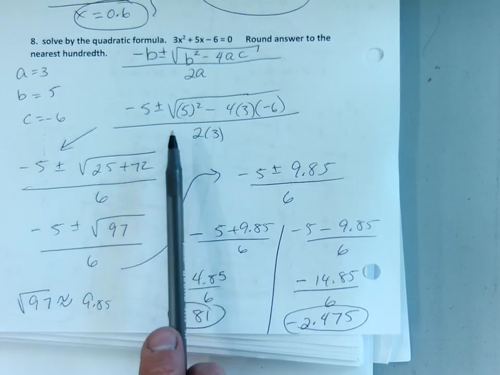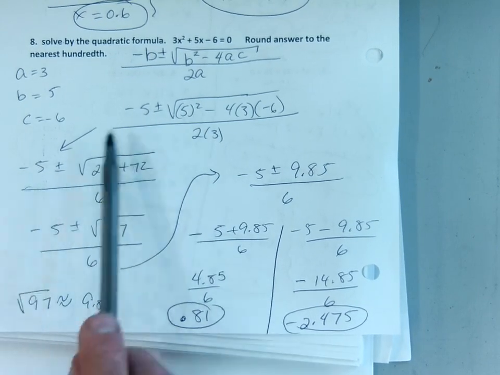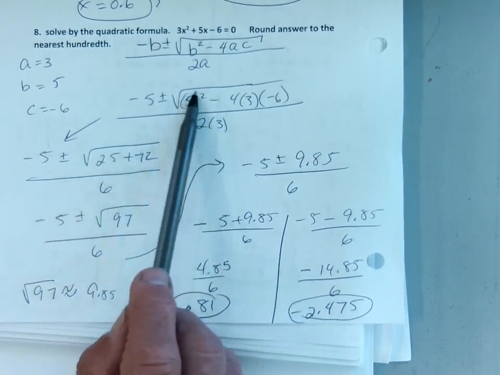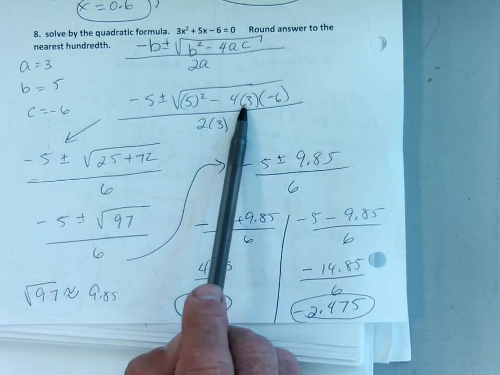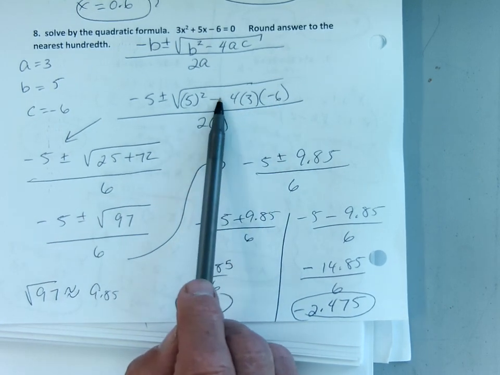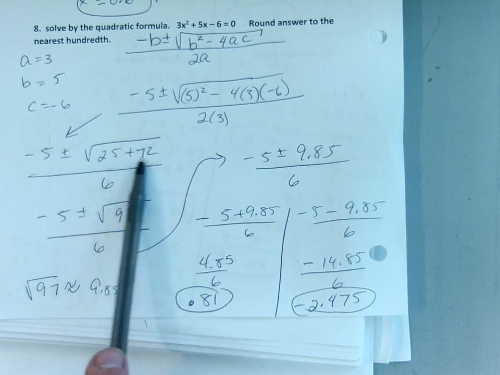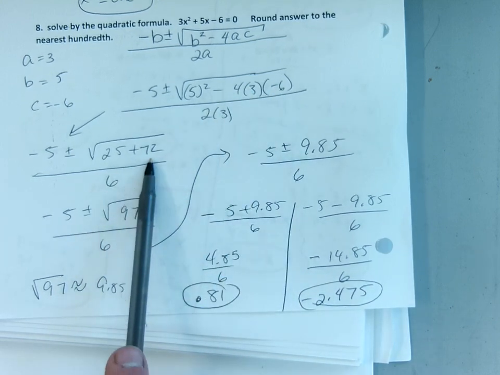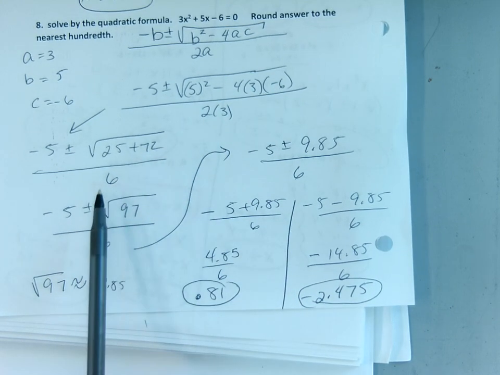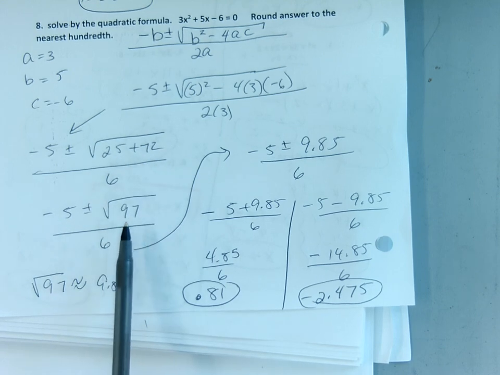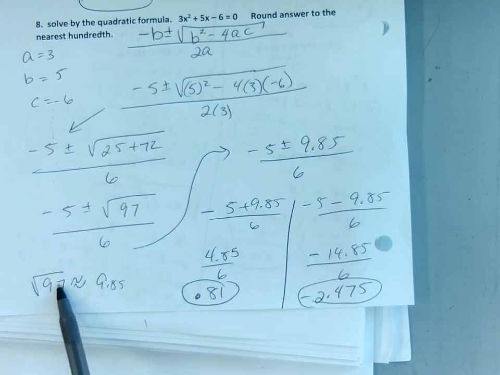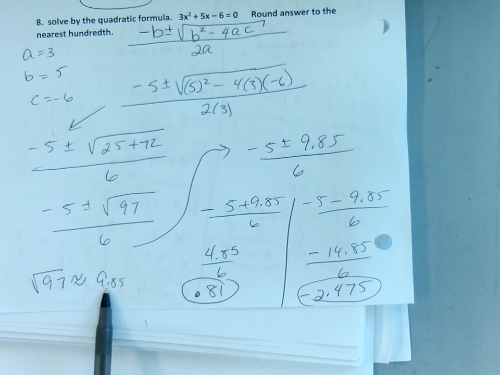Okay, so now I just have to simplify it. So I get negative 5 plus or minus the square root of 25, 5 squared, and 4 times 3 times 6 is 72, but negative times negative is a positive 72. Positive 72 because negative times negative, over 6. And then I added 25 and 72, and I get 97. I needed my calculator. What is the square root of 97? Well, it's about 9.85.